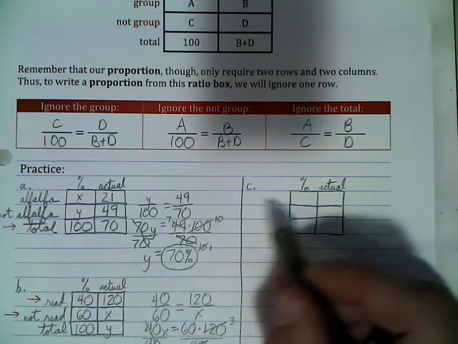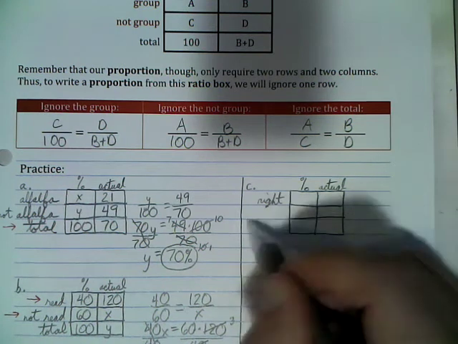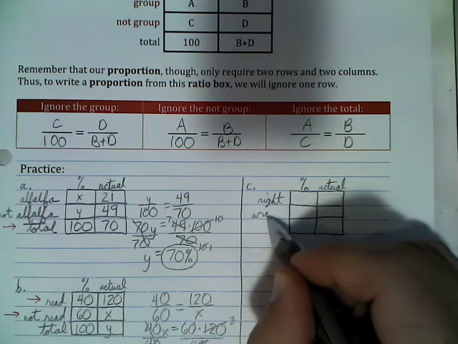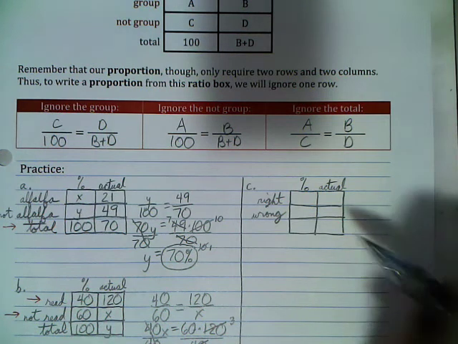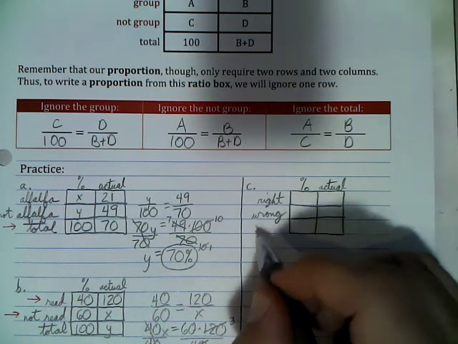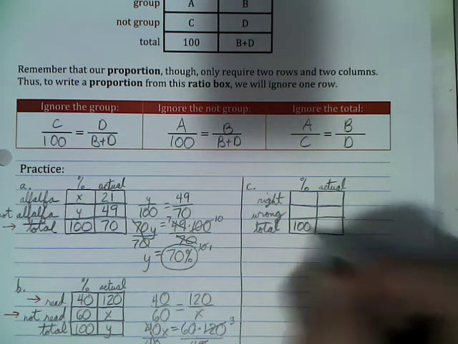So this would be correct and not correct, or in other words, it's saying if a problem is correct it means it's right, and if it's not correct, another way we could say that is wrong. It's a little shorter than correct and not correct. It means the same thing. And the third row is always total, which is always 100%.